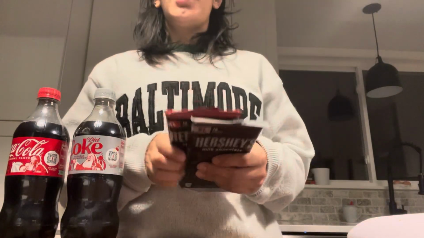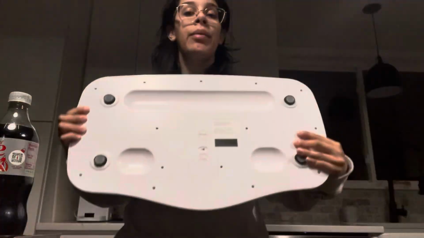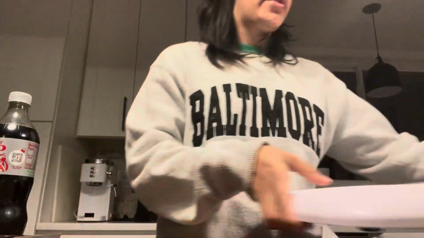Hello, for my experiment, I chose to play with the densities of a Diet Coke and a regular Coke, as well as a milk chocolate bar and a dark chocolate bar. I don't have a gram scale because I'm poor and don't have a lab at home, but I do have a baby scale that weighs in kilograms, so this is what I'm going to be using as my scale. And then from that point, convert the kilograms to grams so that I can get my numbers in grams.